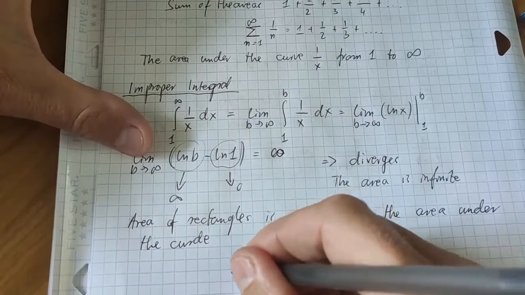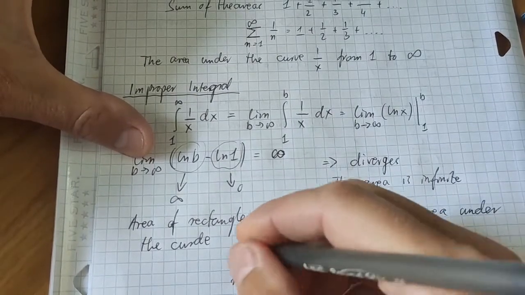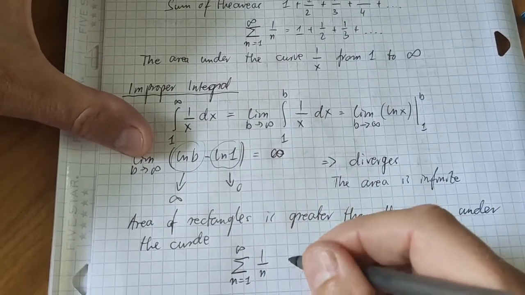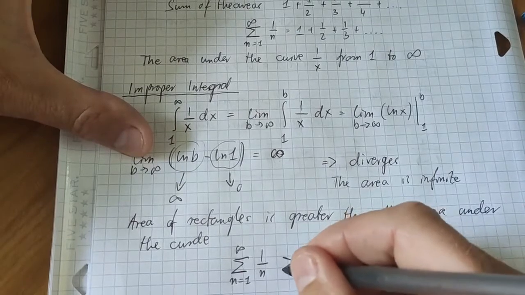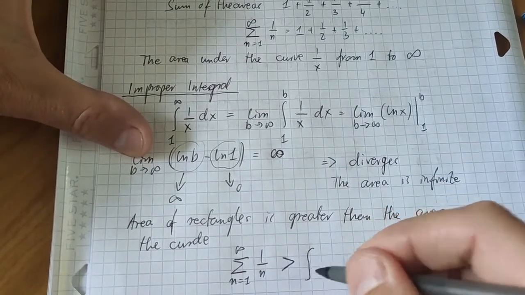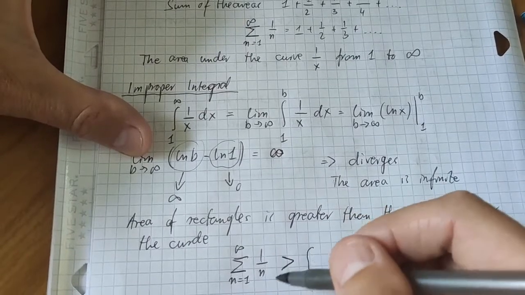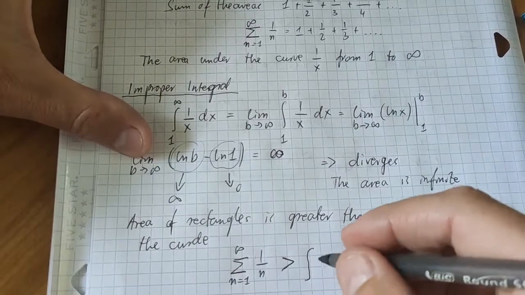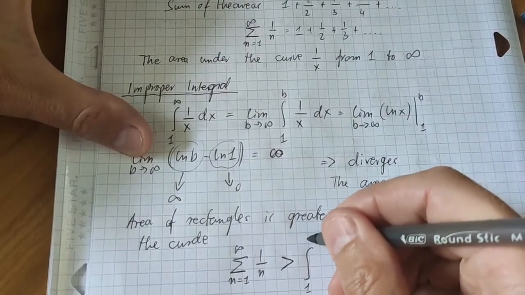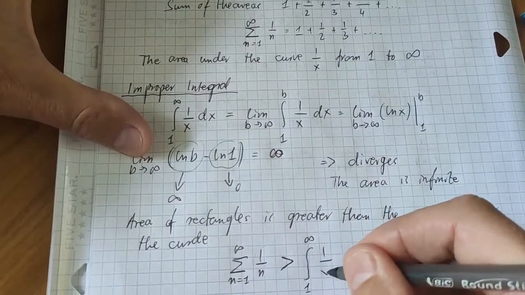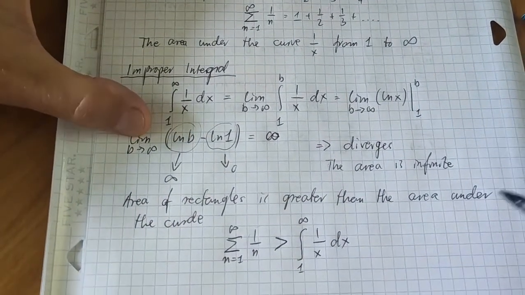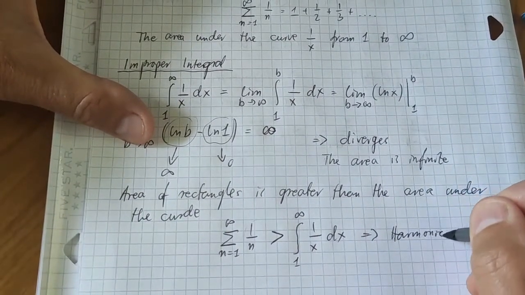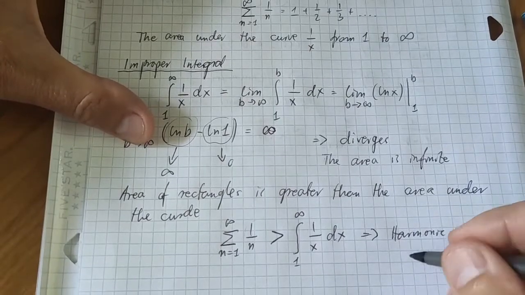Okay, let's write it in symbols. So the sum from n equal to 1 to infinity of 1 over n, the sum of the series, or the area of those rectangles, since rectangles represent the terms of this series, is greater than the area under that curve. Okay, so here's our conclusion. Harmonic series diverges.